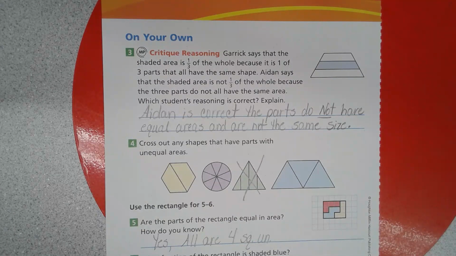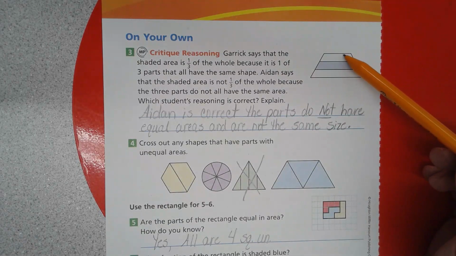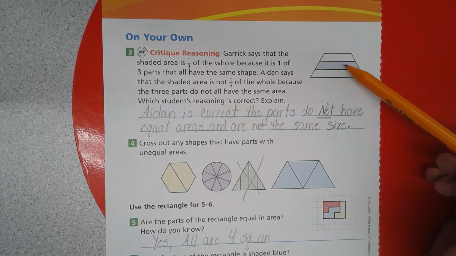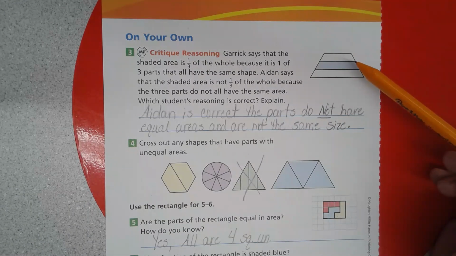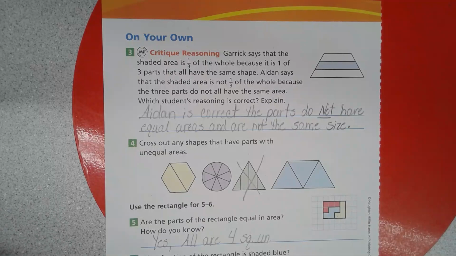Well, Aiden is correct because the parts do not have equal areas and are not the same size. So as you can see, this is like that shape we saw earlier. This and this are different sizes. This one is smaller than this one. It's like small, medium, and large. So whoever shaded this in blue did one of 3, but it's not a fractional part because all the parts are not the same. Remember, to be a fraction, all the parts have to be equal. They have to be the same, and that's not happening here. So Aiden is correct. The parts do not have equal areas and are not the same size. Now, you didn't have to have the exact same words that I do, but you should have something very similar.